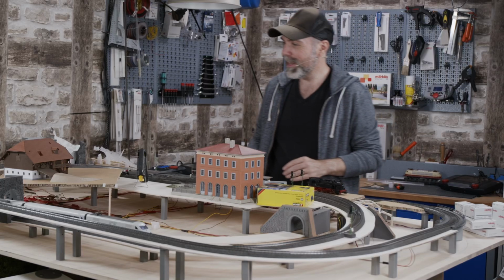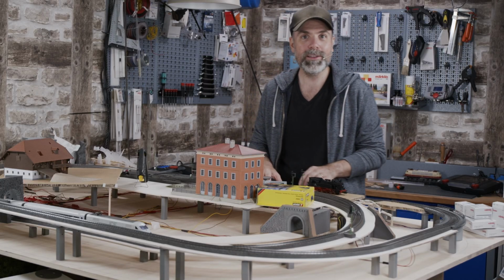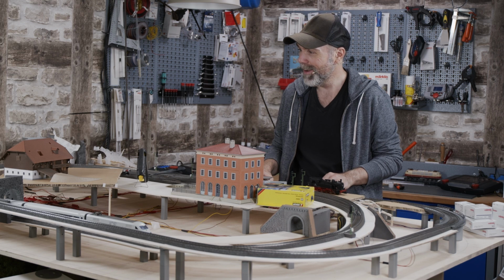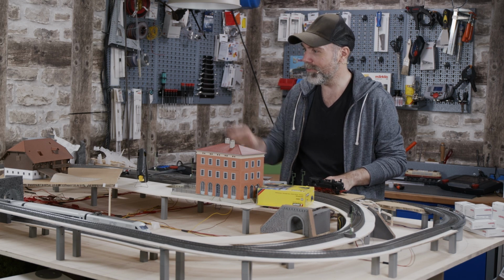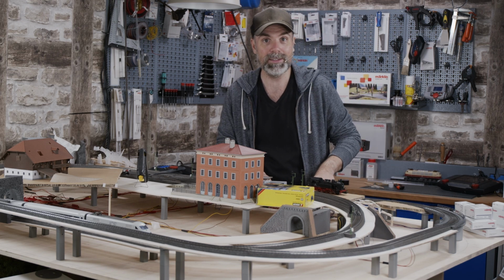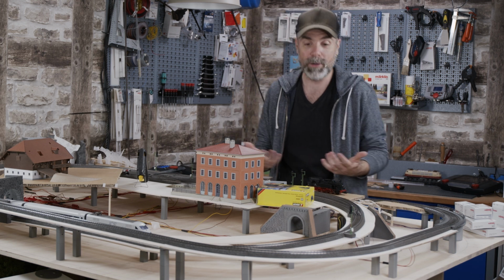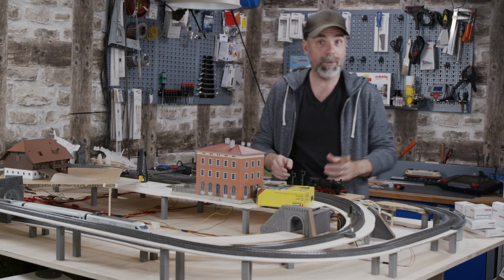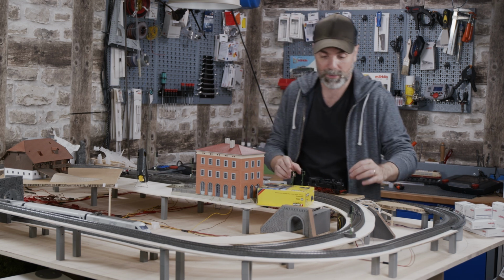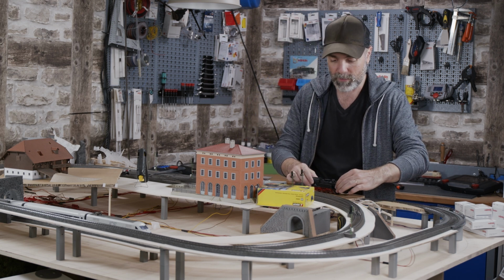We are building a model railroad from scratch, and with every episode we add something to it. For today I've planned continuing with the houses and the substructures for the houses. But first I would like to add something to the last episode. You have mentioned something in the commentaries. Thank you very much for this.